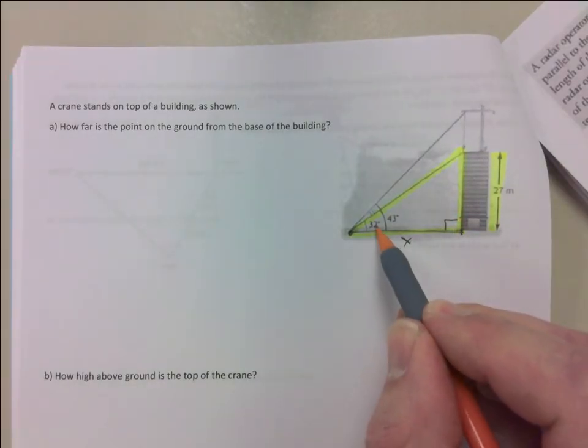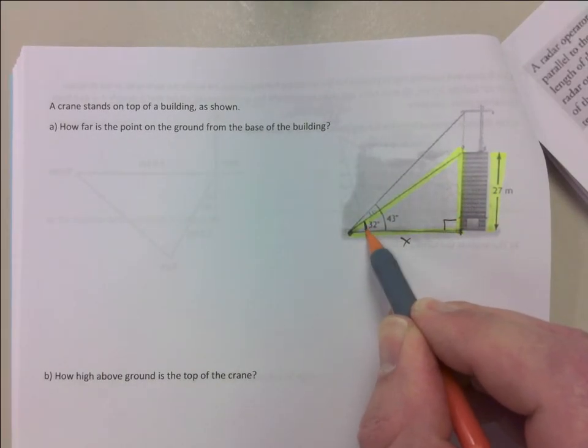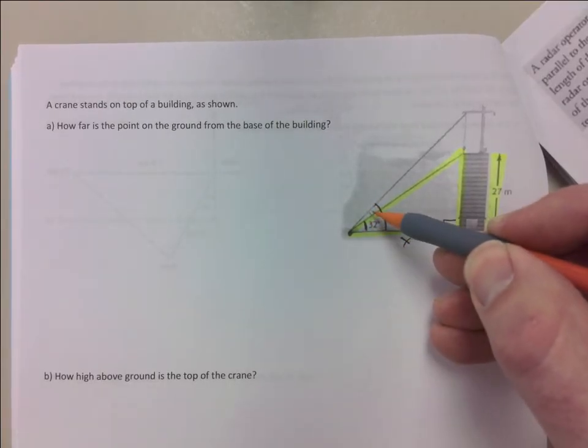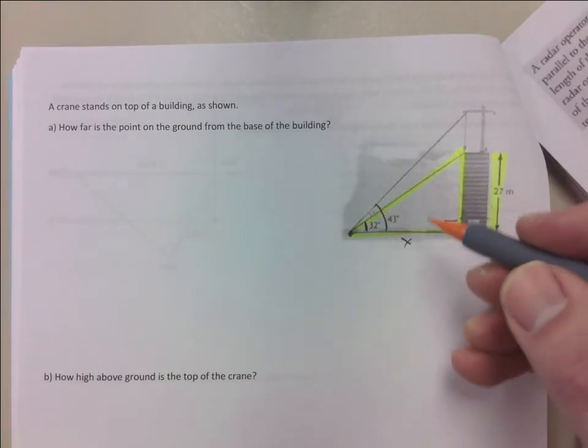And so the 32, which is the smaller angle, 43 goes all the way to the top. I wanted to erase that 11, but it obviously didn't make it when I scanned it.